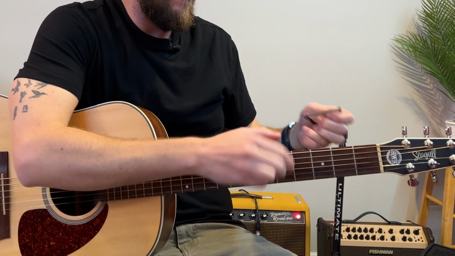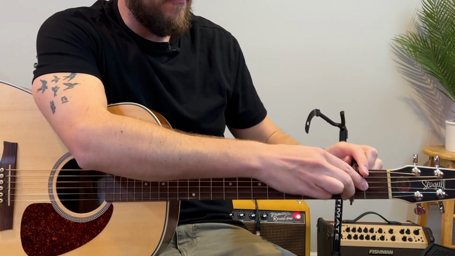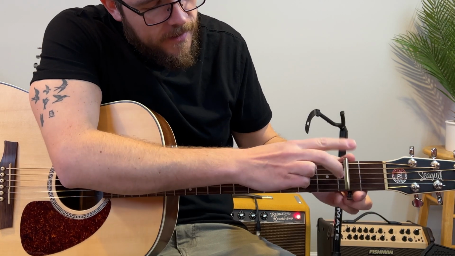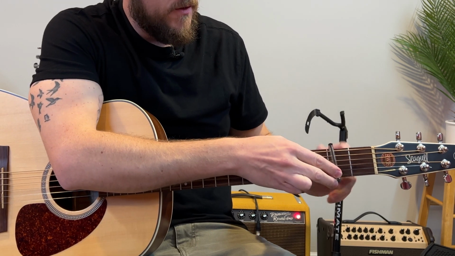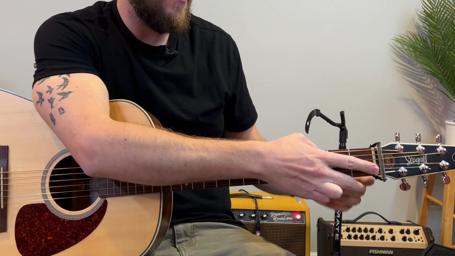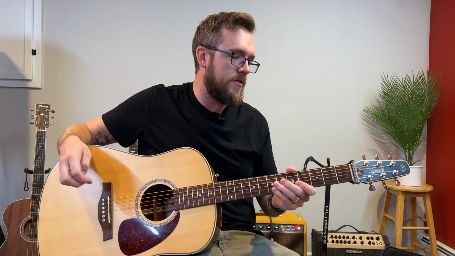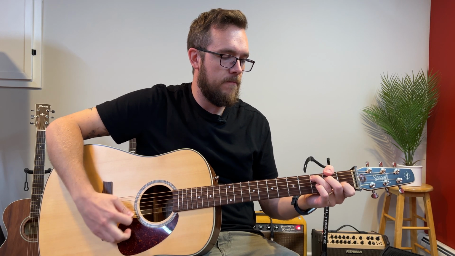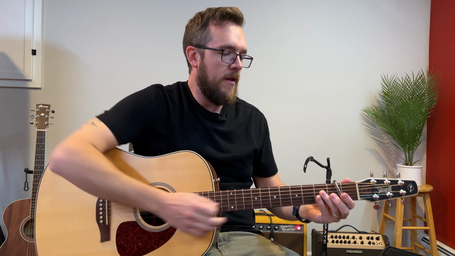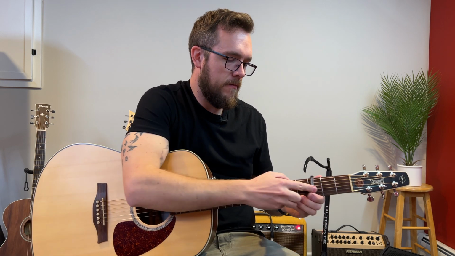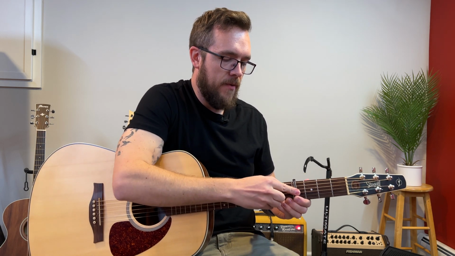put that one down, and you take this and you flip it over here and you clamp it on. So then it's sitting here, and when you're not using it, you can just put it up above your strings. And then when you are using it, you can pull it back down, whatever fret you want to put your capo on.